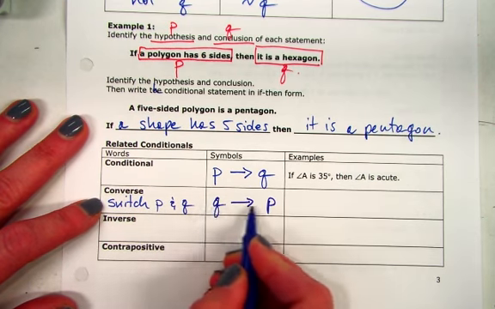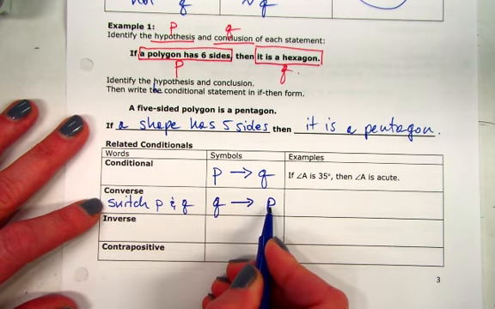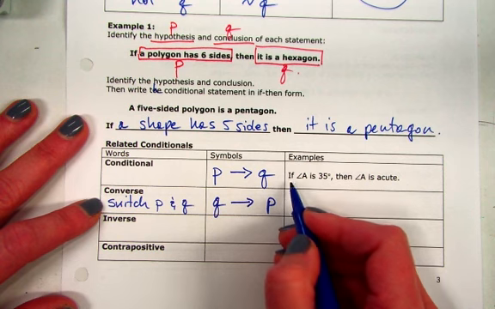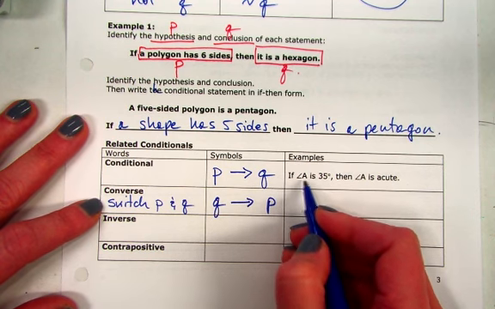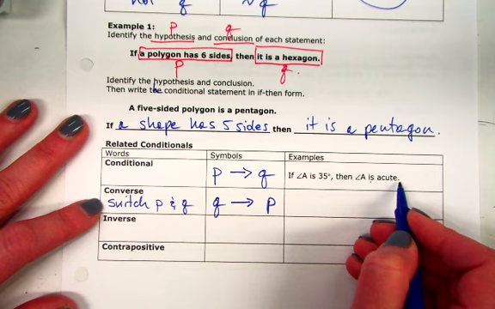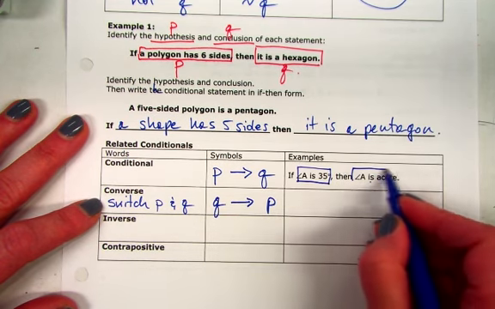How would we read this? If Q, then P. So you're basically reversing the order of the statements. So the conditional is, if angle A is 35 degrees, then angle A is acute. This is our P. This is our Q.